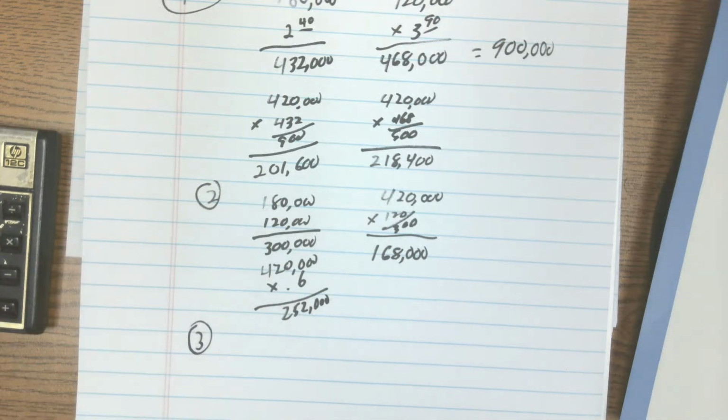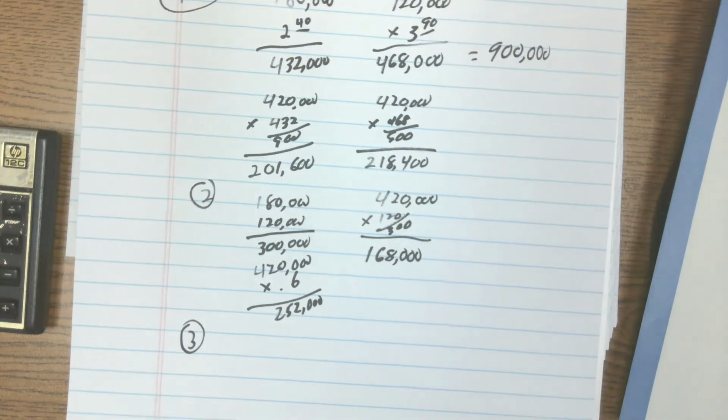And then 3, asks us if separable processing costs beyond the split off point are $1.40 per pint for smooth skin and 90 cents per pint for silken skin, how much of the joint production run is allocated using the net realizable value method?